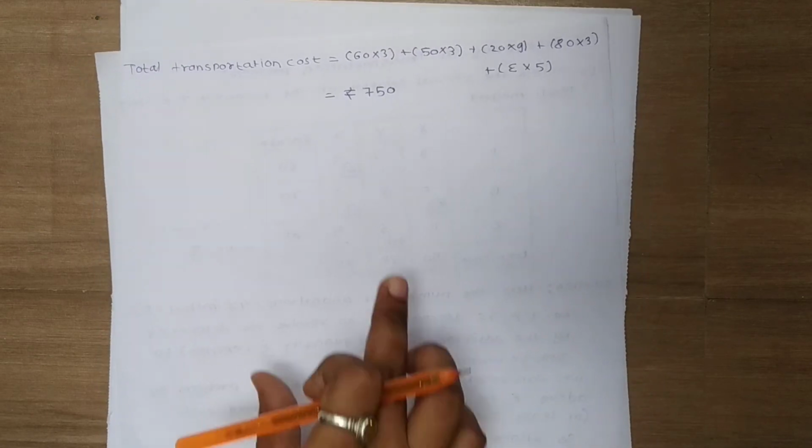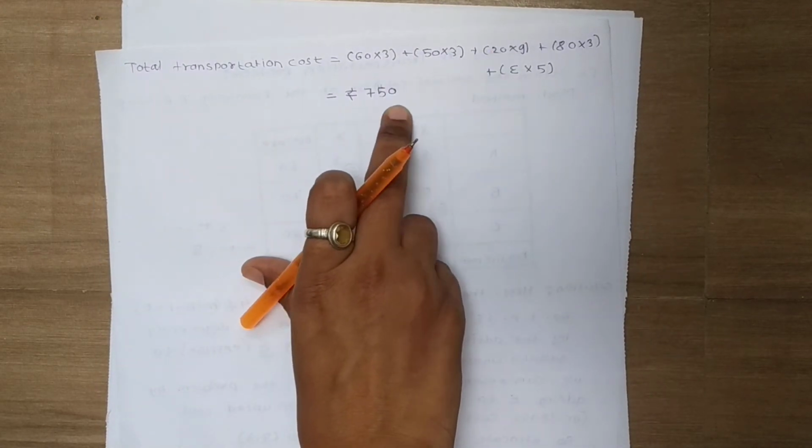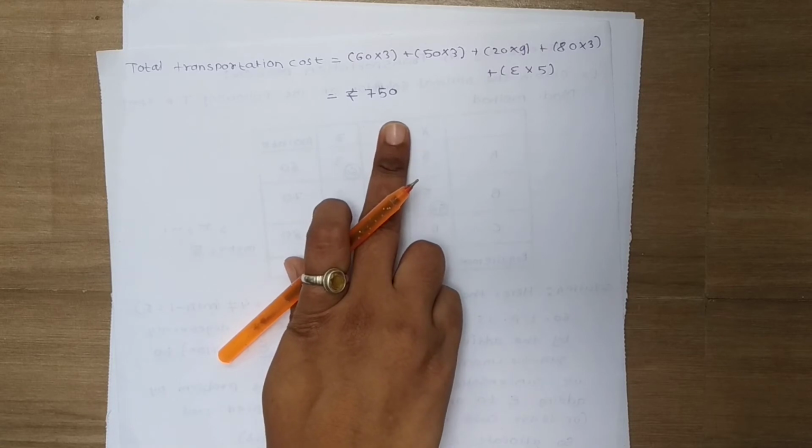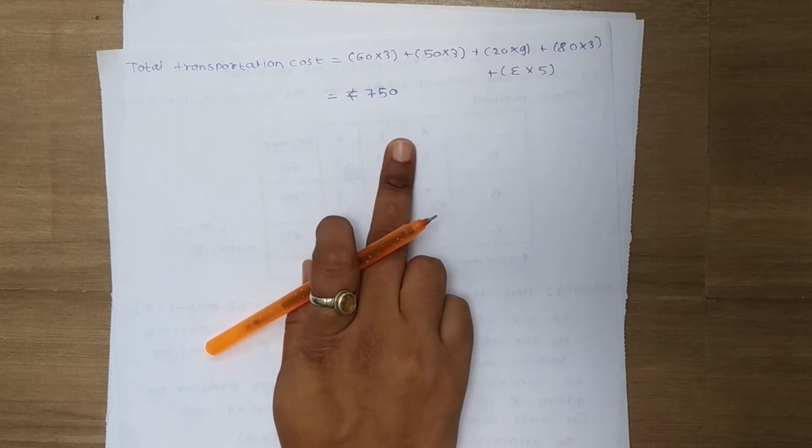That is equal to rupees 750. Now addition of epsilon does not affect the transportation cost of the transportation problem.